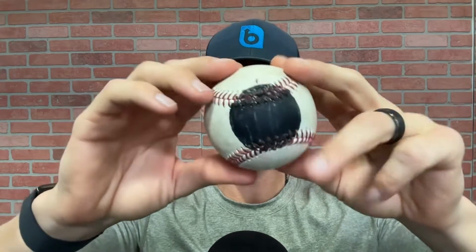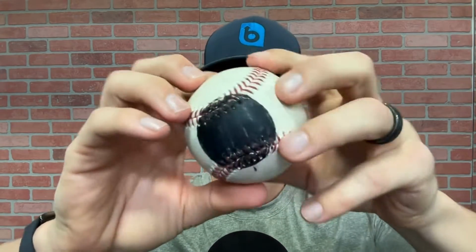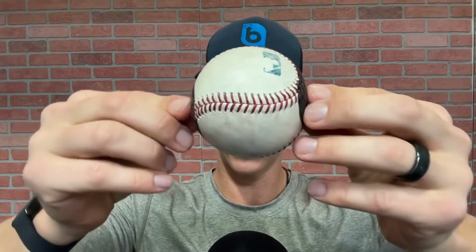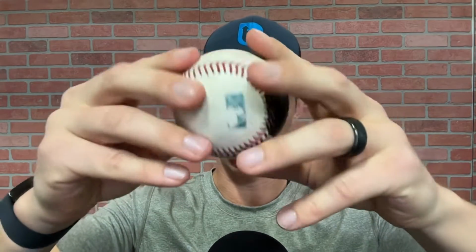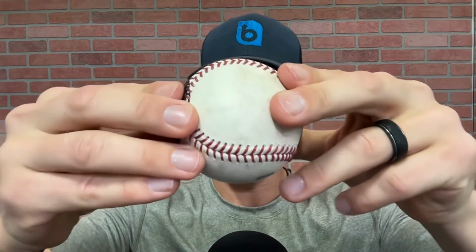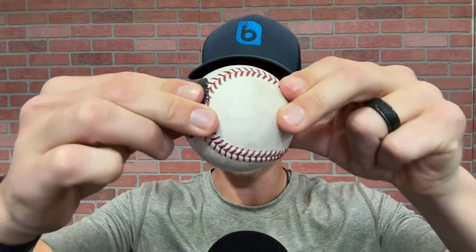So 0% would be here where it's spinning like a bullet. 100% would be where these dots are directly on the side with backspin or topspin. That would be 100% efficiency. Then anything in between would be in between that 0 to 100% range. As I start to turn it more, it starts to lose some of that efficiency.